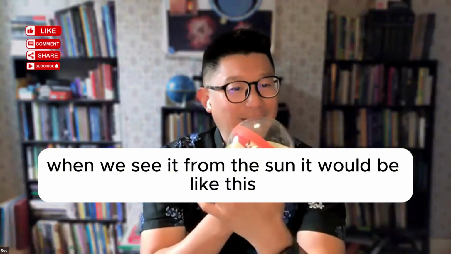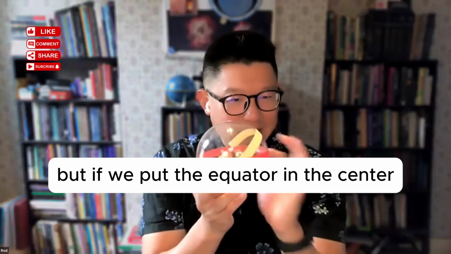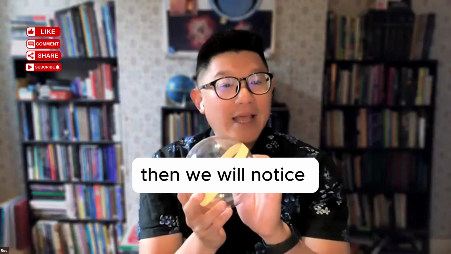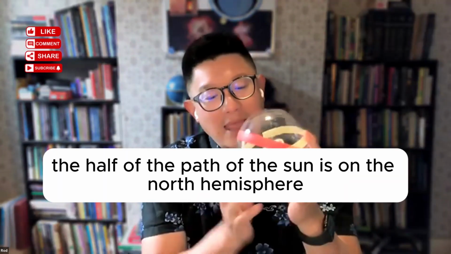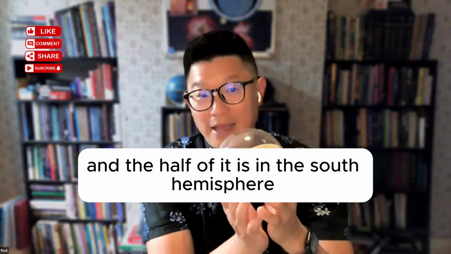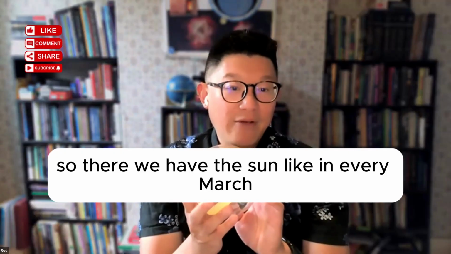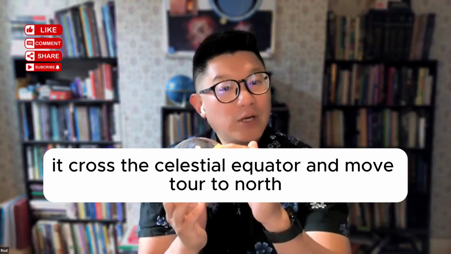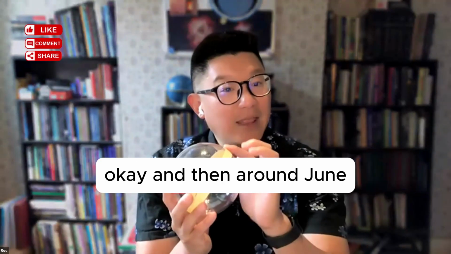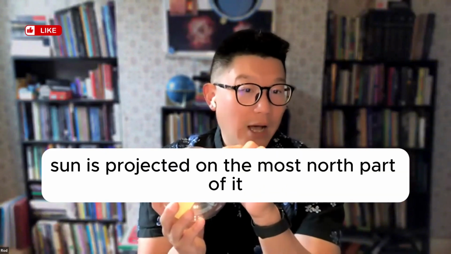when we see it from the sun, it would be like this, because this is the sun's orbit. But if we put the equator in the center, then we will notice half of the path of the sun is in the northern hemisphere, and half of it is in the southern hemisphere. So there we have the sun: every March, it crosses the celestial equator and moves toward the north. Around June, like this moment, the sun is projected on the most northern part of it.